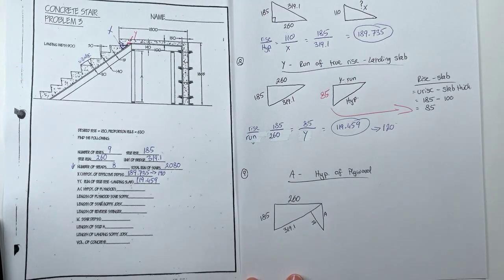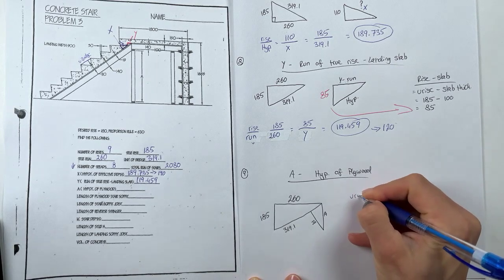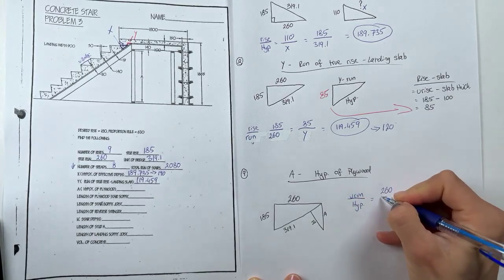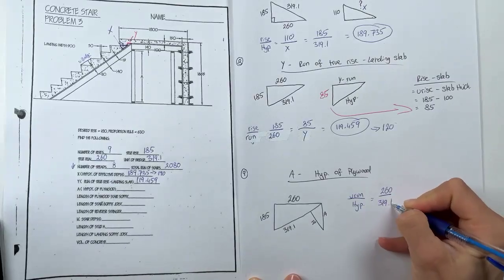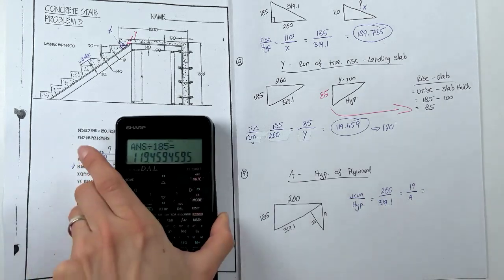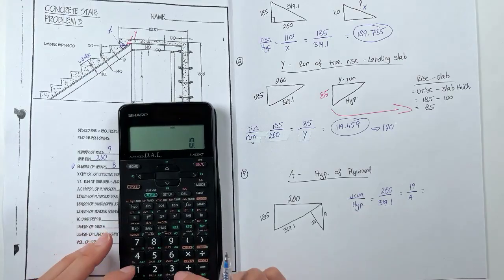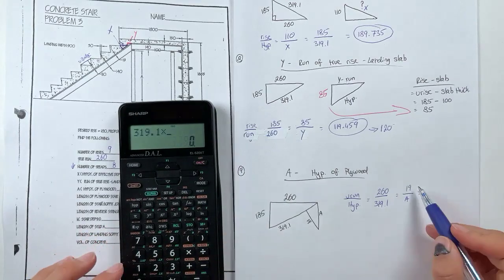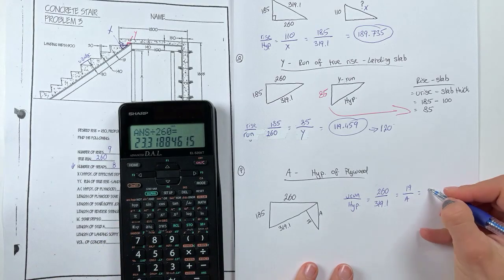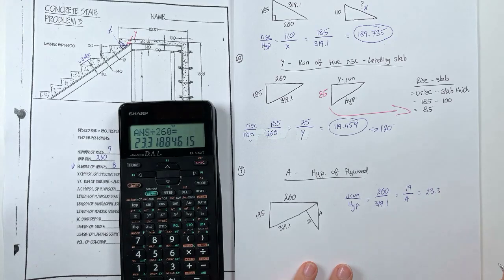Okay, so let's pop in some numbers. So again, we want to cross multiply and divide. We are using our unit run because that's what we have, and we want to compare it to our hypotenuse. Unit run over hypotenuse. Okay, so 260 over 319.1 equals 19 over A. Again, we pop them into the calculator. 319.1 times 19 divided by 260. 23.3.